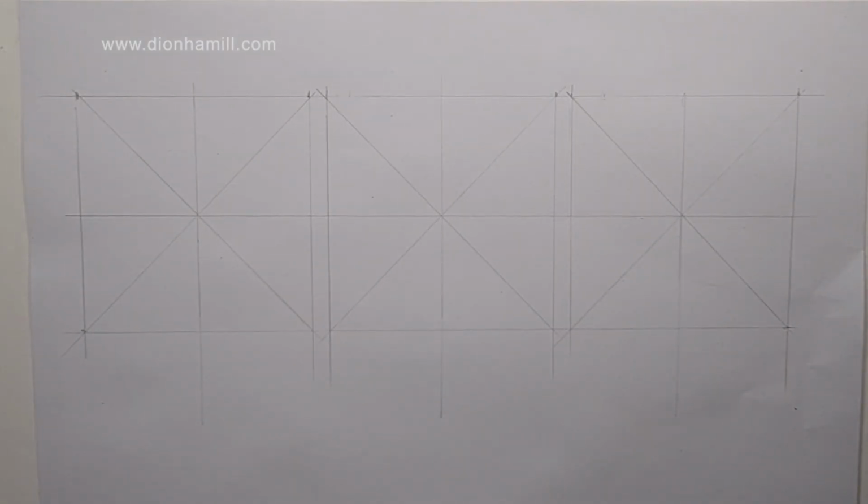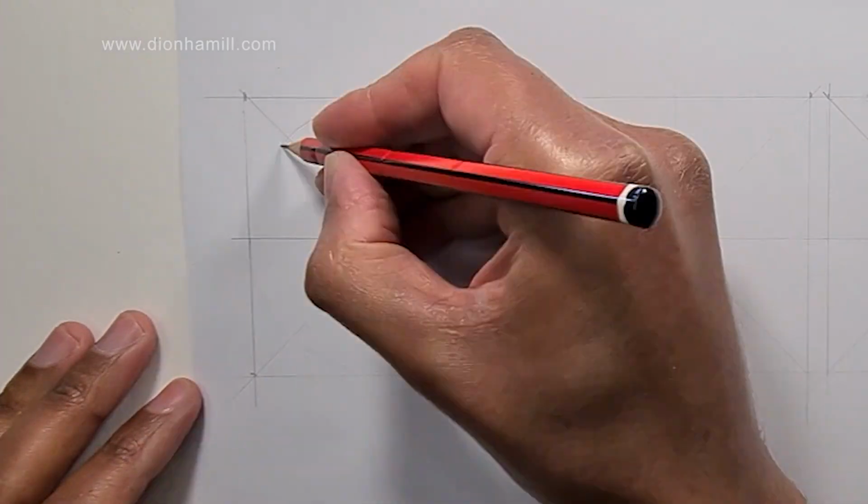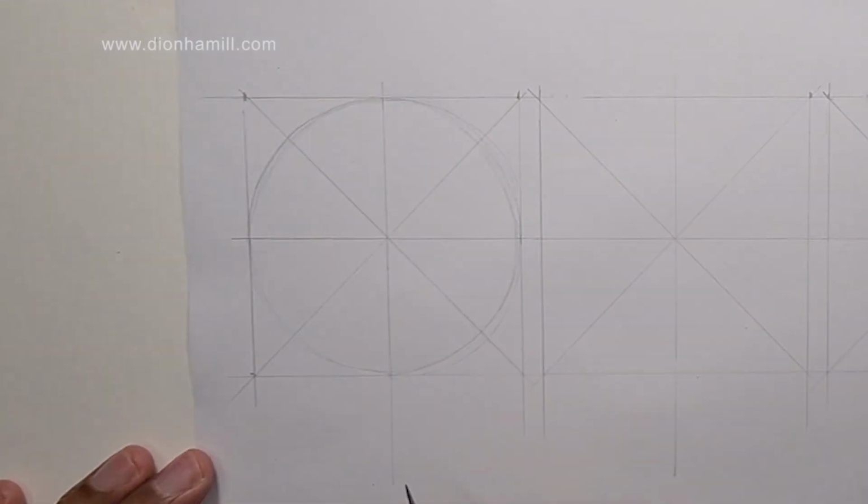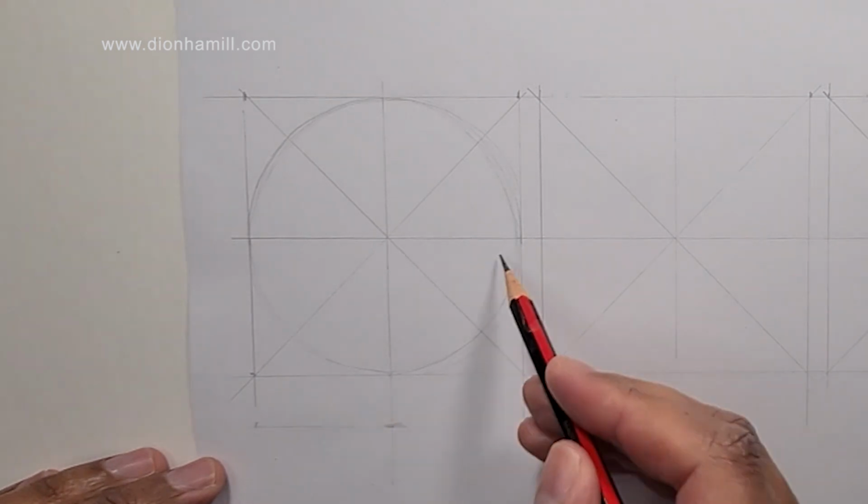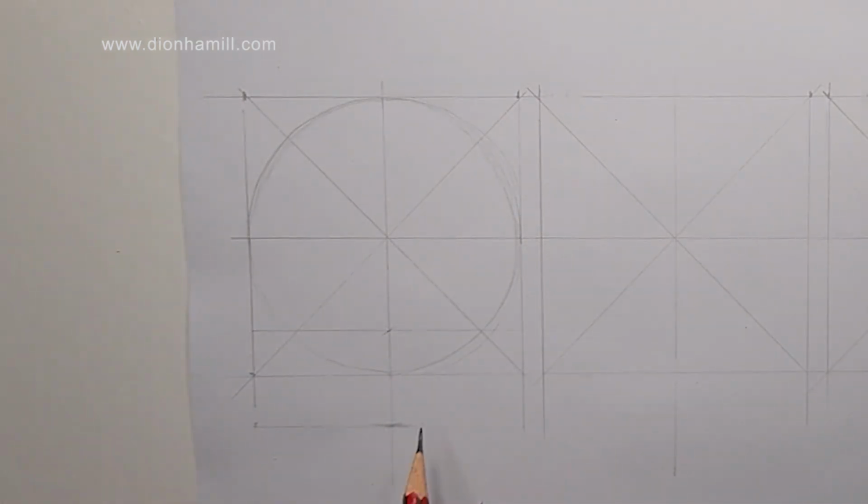The cross sections will again help me determine where facial features and structures will go on both sides of the head. If you want to see a more detailed step-by-step process, I recommend you check out the free guide I've made available using the link in the description below. You can read the step-by-step guide with full descriptions of how this process works.